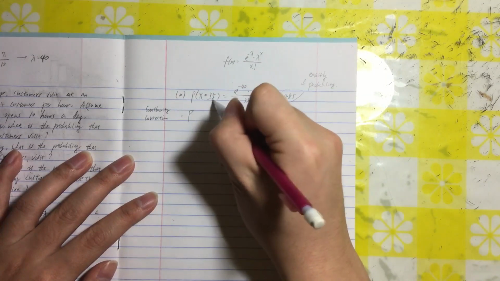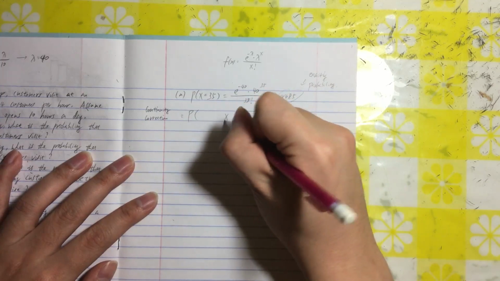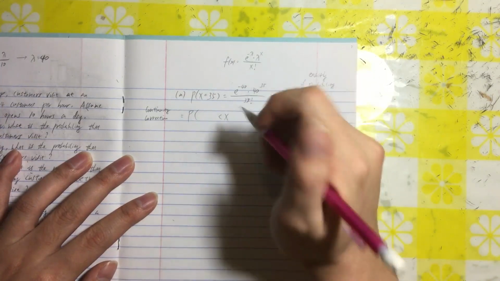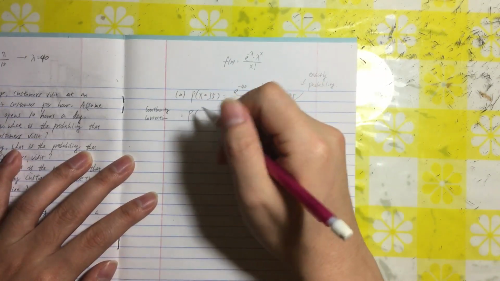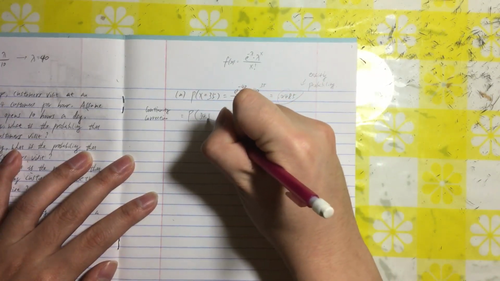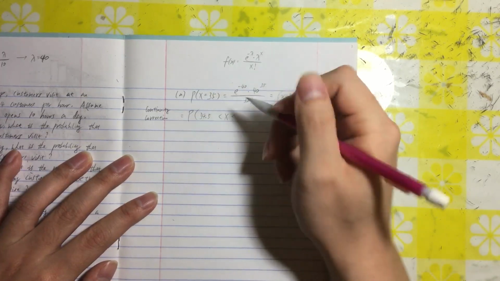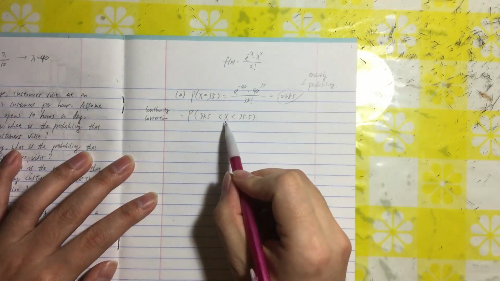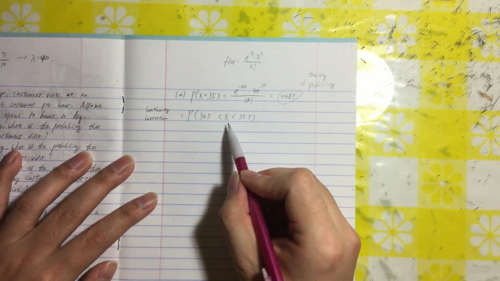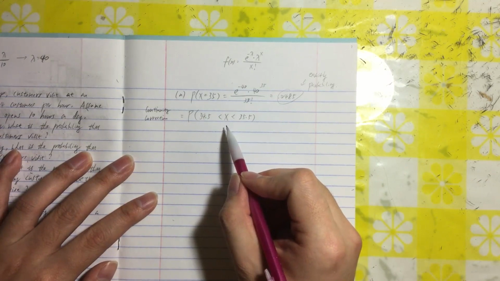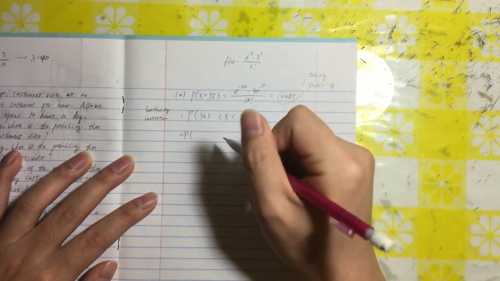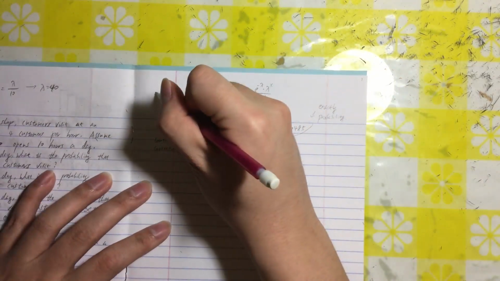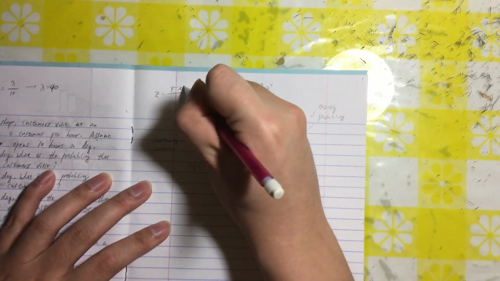For the probability that X equals 35, I need to find the probability that X is between 35 minus 0.5 and 35 plus 0.5. 35 minus 0.5 is 34.5, and 35 plus 0.5 is 35.5. Since X tends to have a normal distribution, I can convert X to the standard normal distribution, Z. The formula for conversion is z equals x minus mu over sigma.